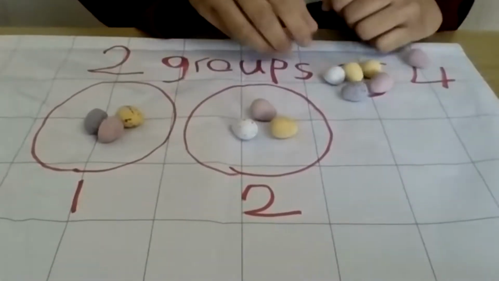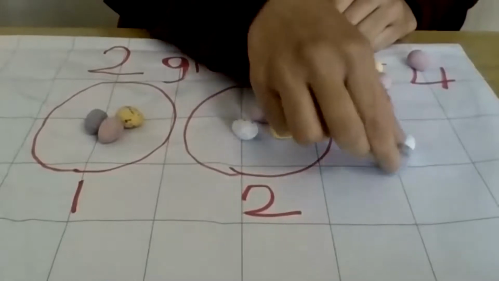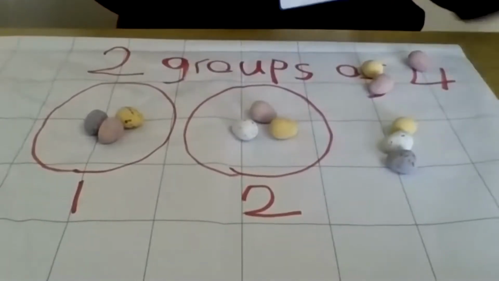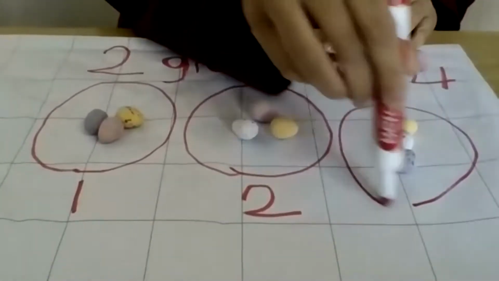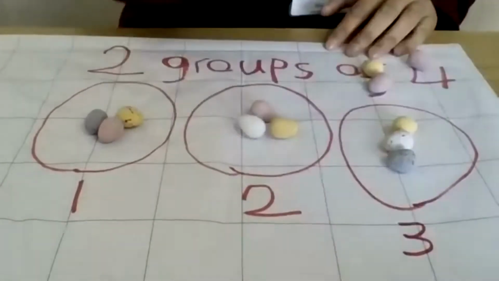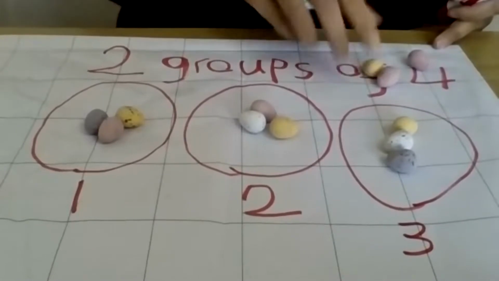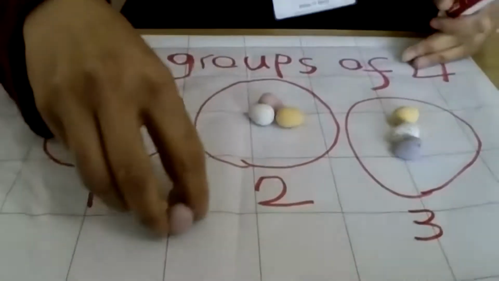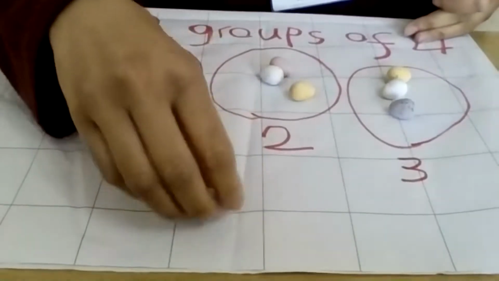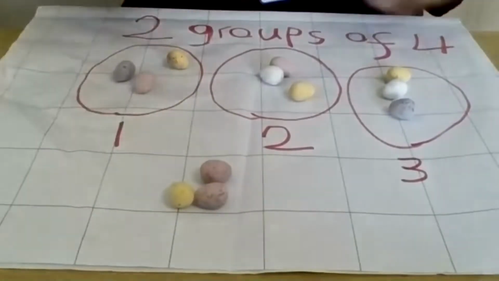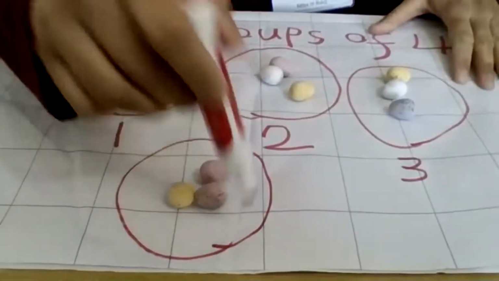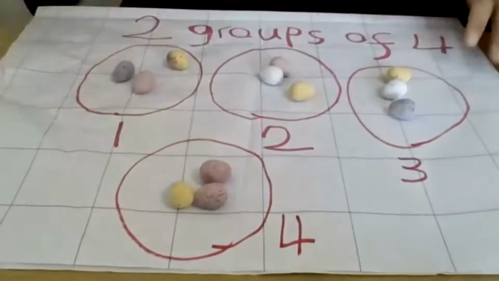That's another group. 1, 2, 3. That's my third group. Oh, I have some left over. These need to go in a group. And I have 3 left over. That's my group number 4.